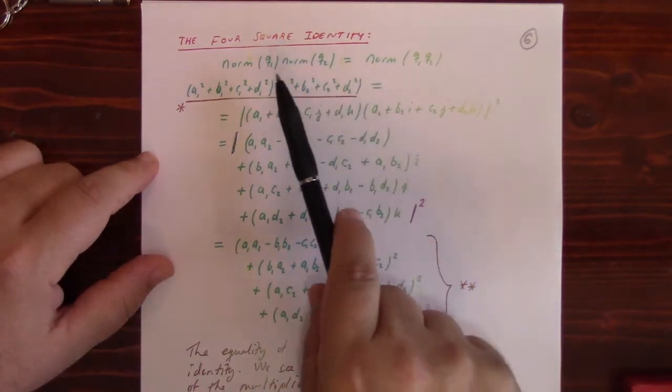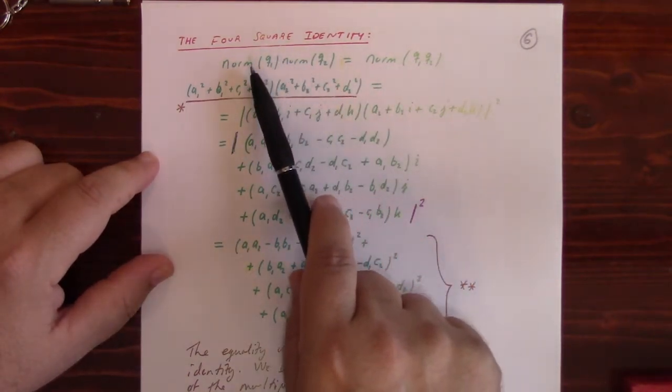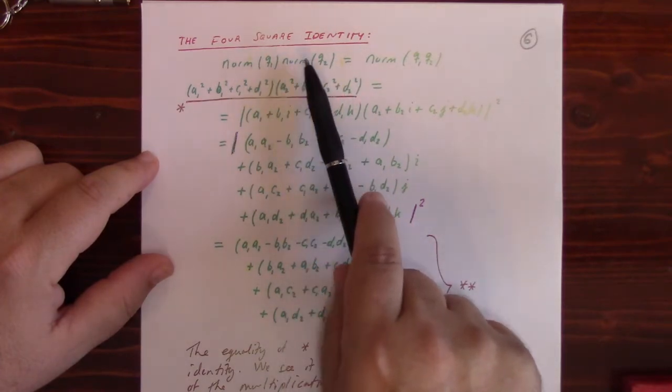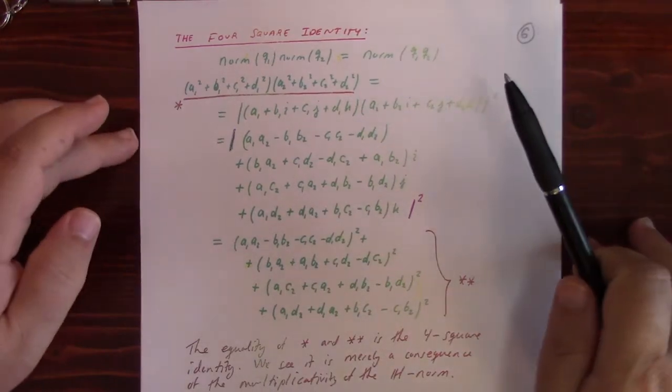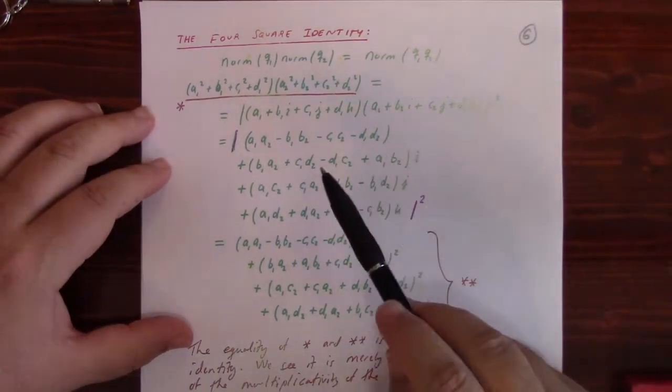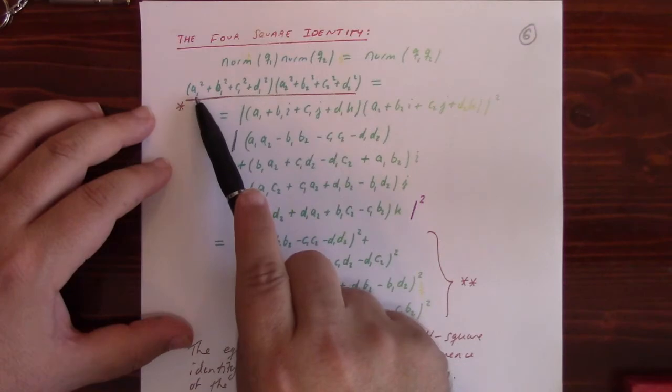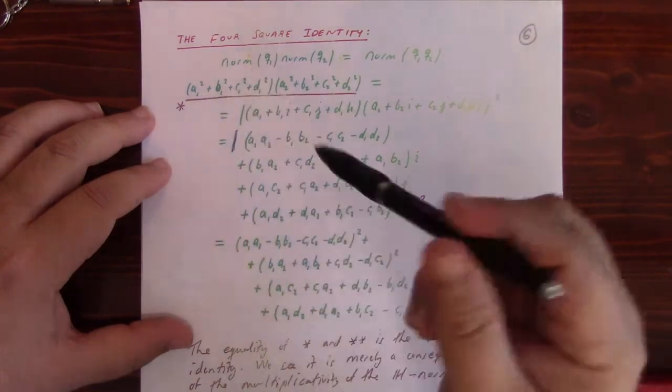Well, here it is. This is the foursquare identity: the fact that the norm of Q1 times the norm of Q2 is the norm of Q1 Q2. But let's unpack that. So the norm of Q1 would be like A1 squared plus B1 squared plus C1 squared plus D1 squared.